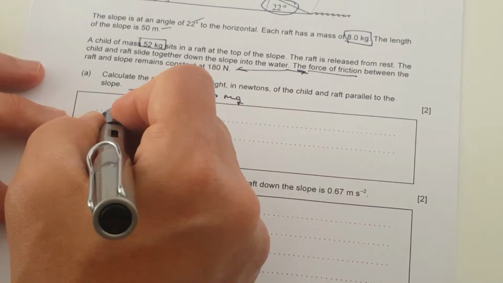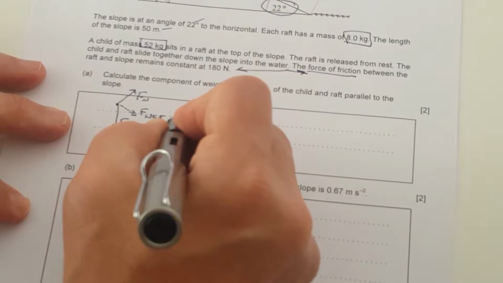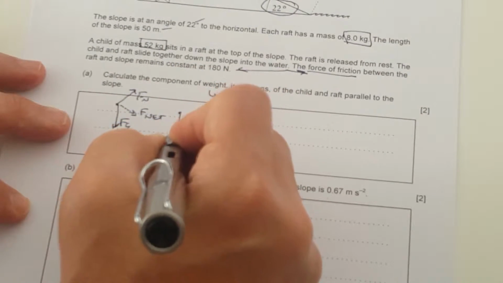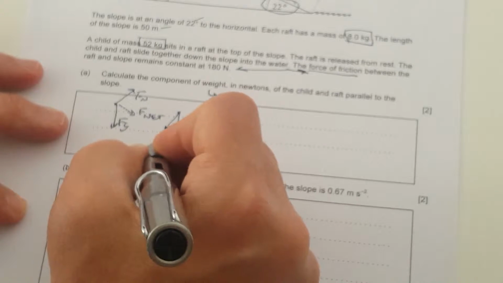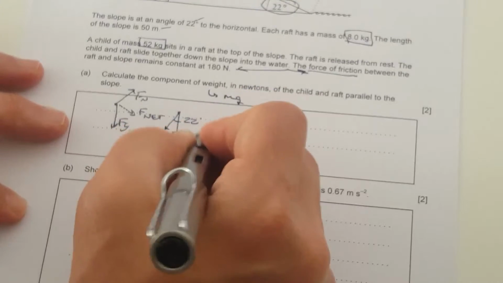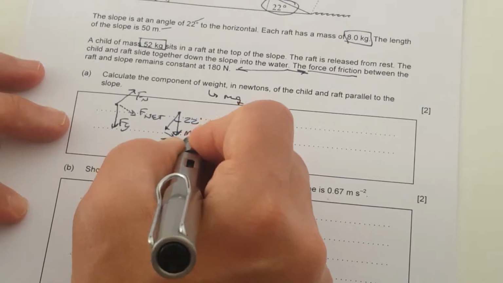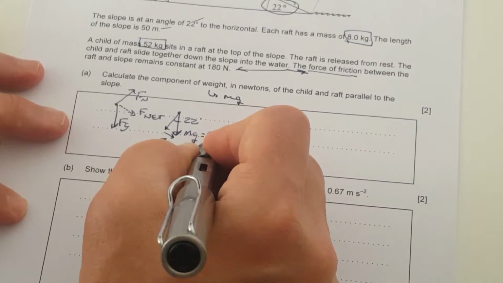So how does that look in a revised free body diagram? We're actually looking for this component. So this being 22 degrees, this being mg or Fg.